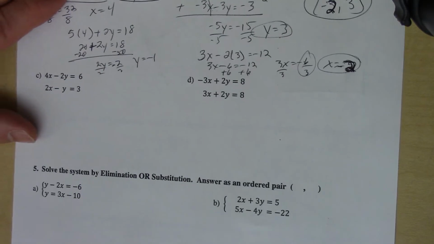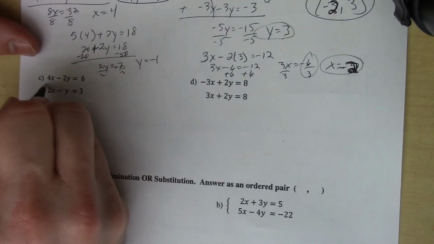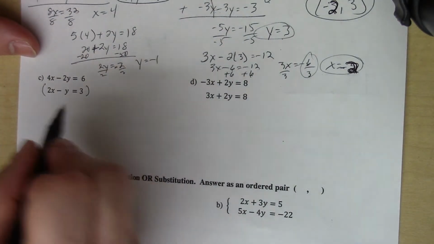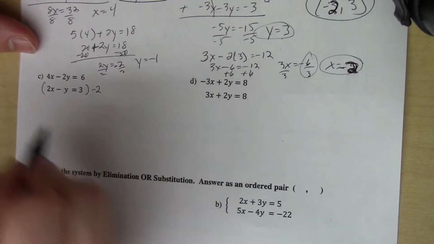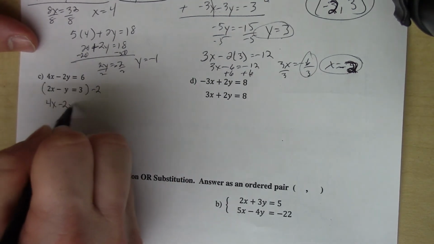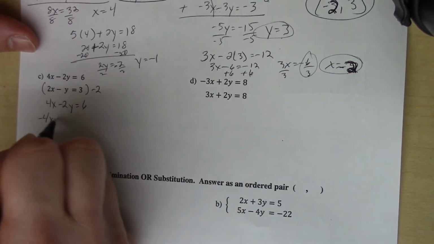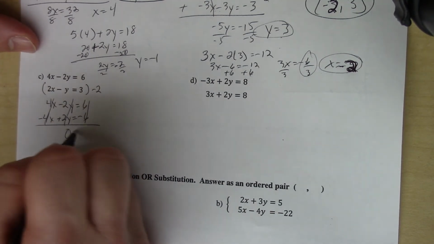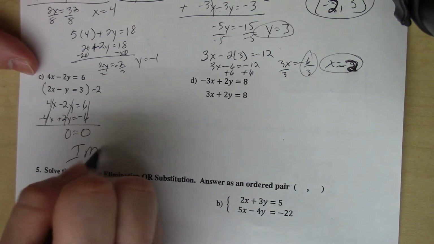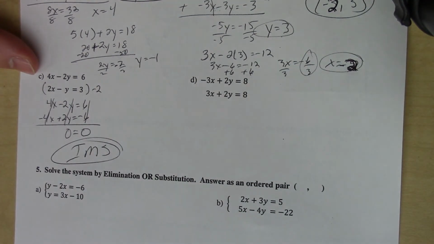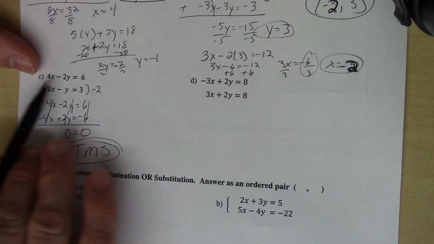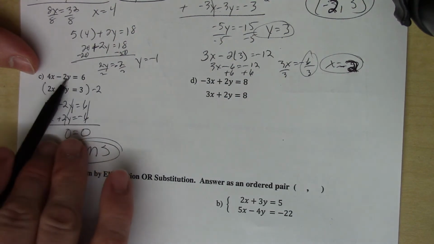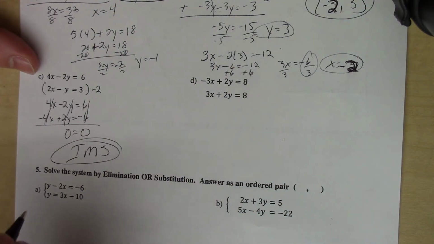Let's try to get to the next one here without more mistakes. So let's times this by, I'm going to get the x's to cancel, so negative 2, I guess. So I got 4x minus 2y equals 6. I got negative 4x plus 2y equals negative 6, and I see everything canceling. And when that happens, it's infinitely many solutions. They are equal to each other, right? If I had divided all of these by 2, I would have got 2x minus y equals 3. They're the same line. That means infinitely many solutions every time.